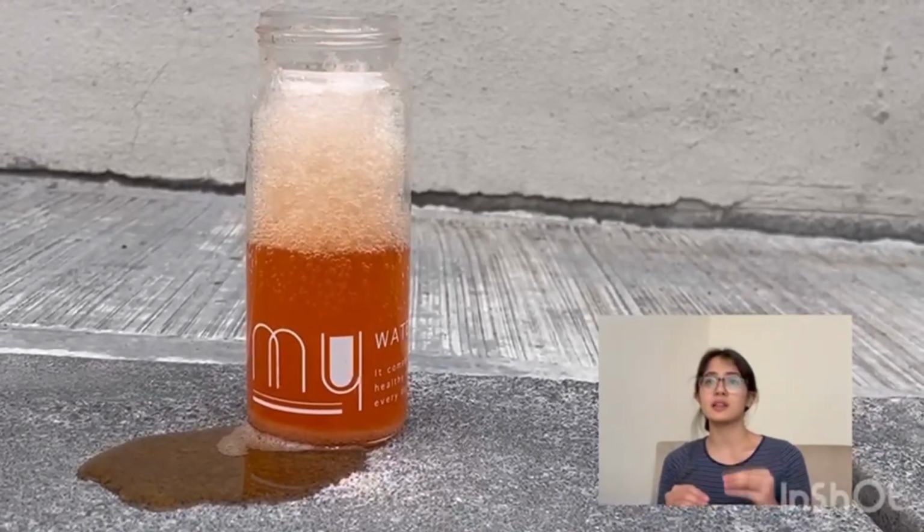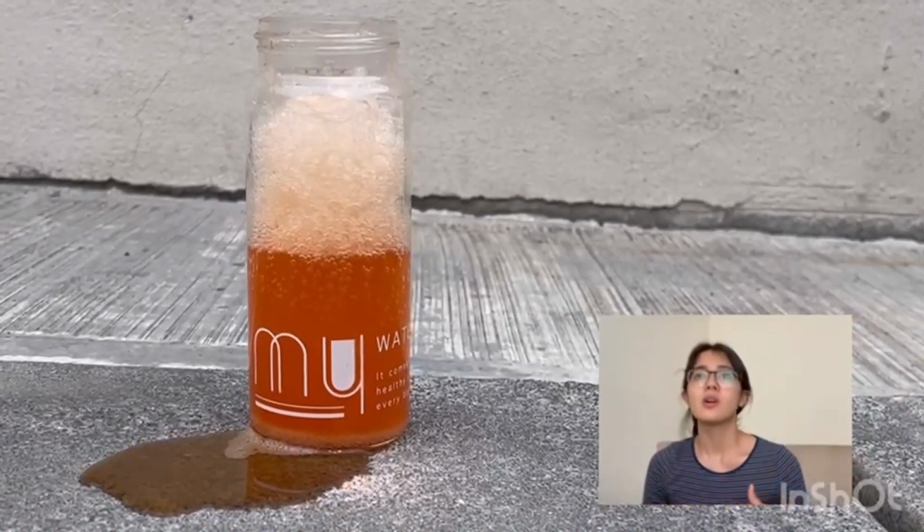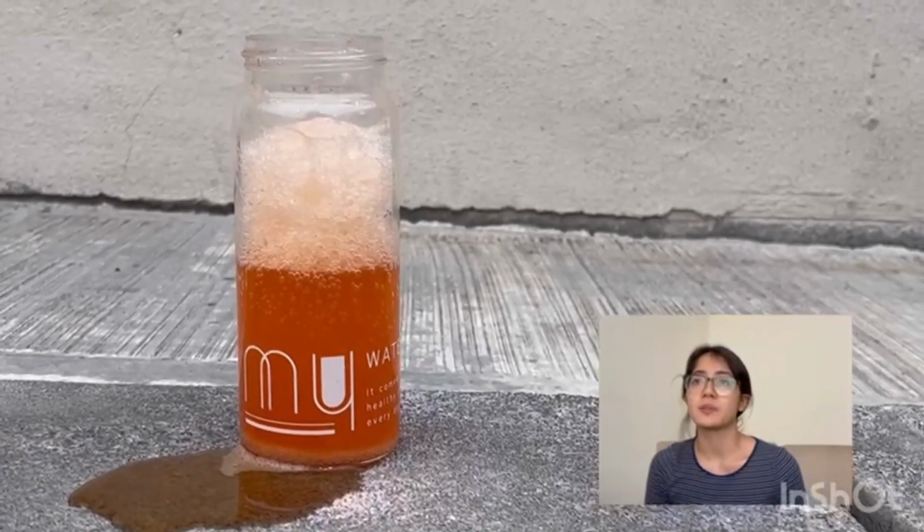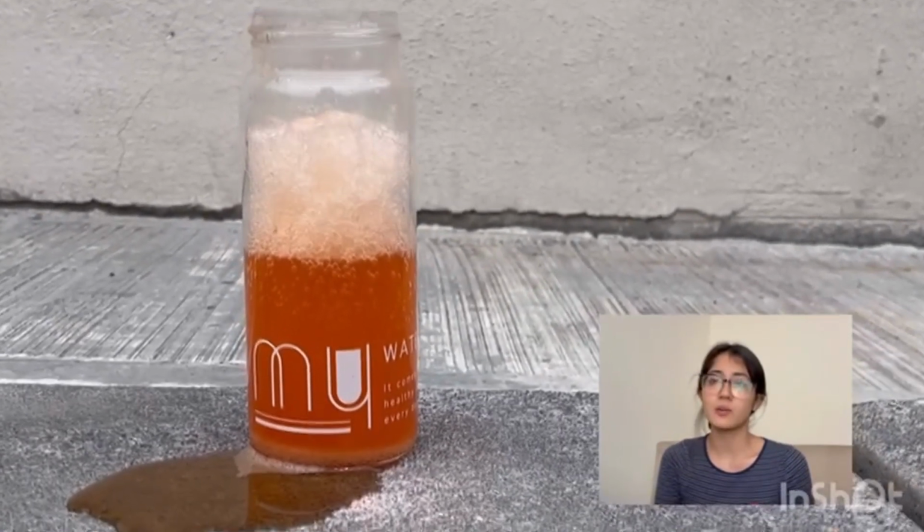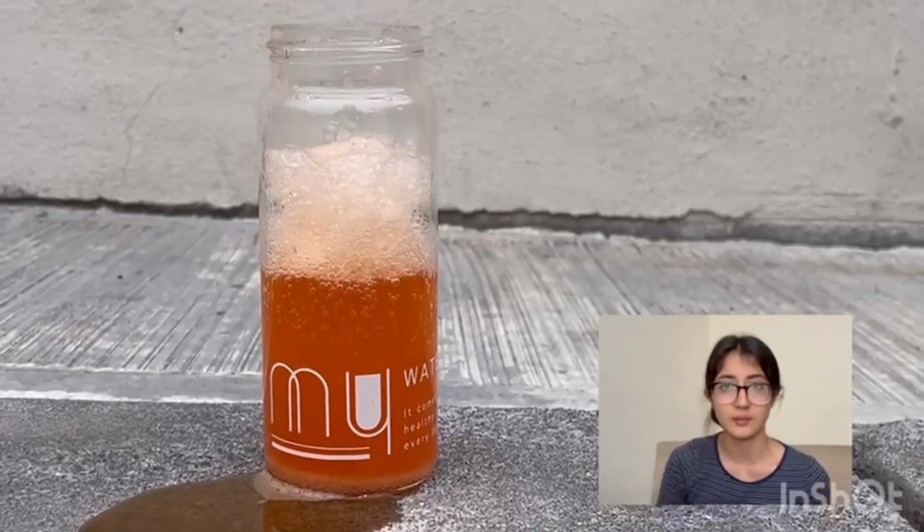And gradually they clean the walls of the glass until they disappear, since the pressure of the liquid is lower as it approaches the surface.